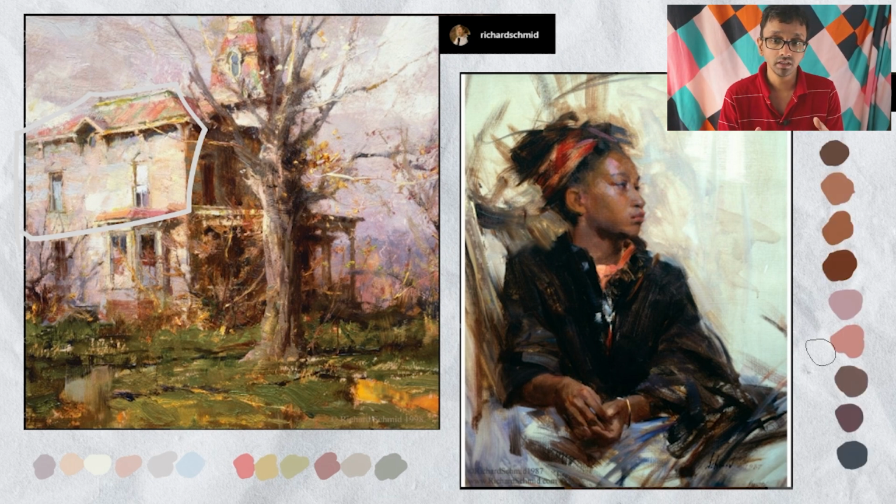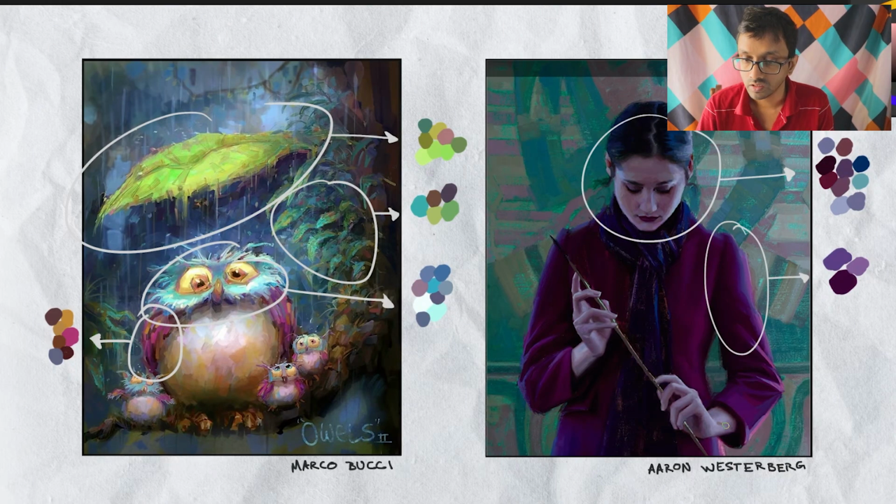Alright, even in this painting, in her face alone, there are a lot of colors. Even my favorite artists are doing the same thing. In Aaron's drawing, you can see in her coat that he's using a lot of tones, and especially in her face he's using so many tones. Where did the cyan come from, man? Come on, this is so cool, and this gives the painting life.